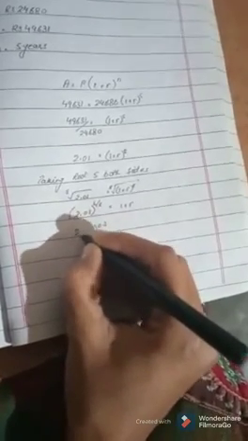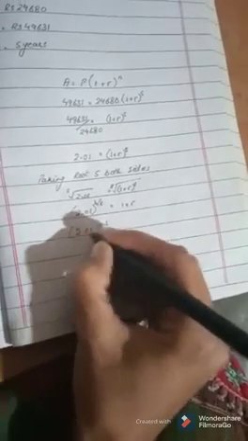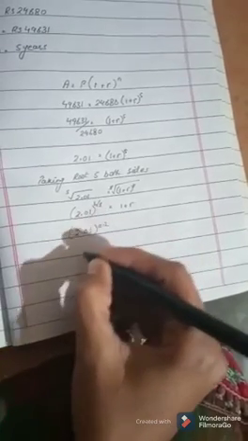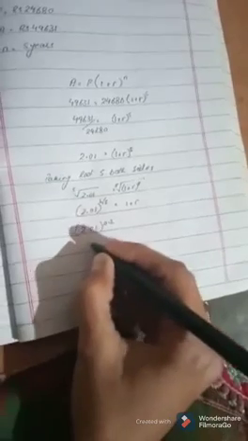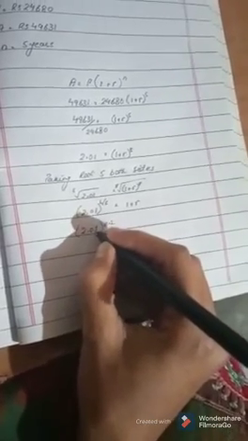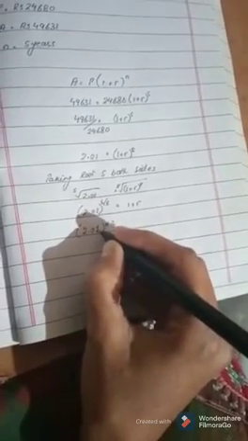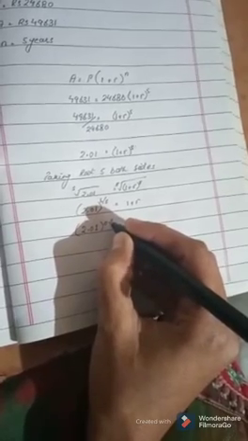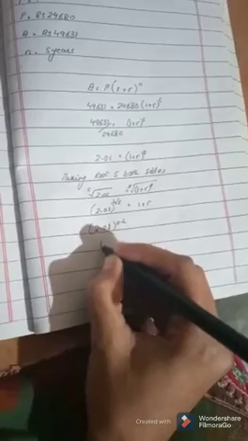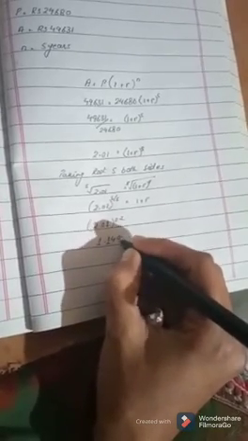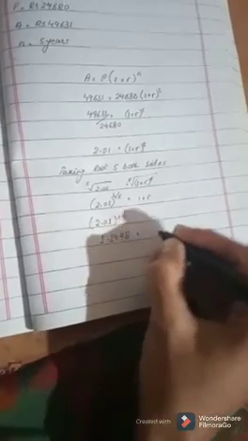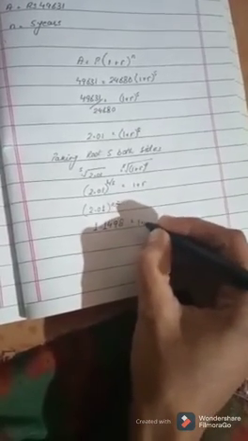So 2.01 power 0.2 is equal to 1.1498, and 1 plus r remains here.